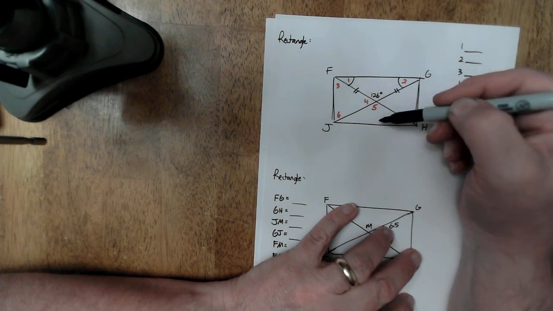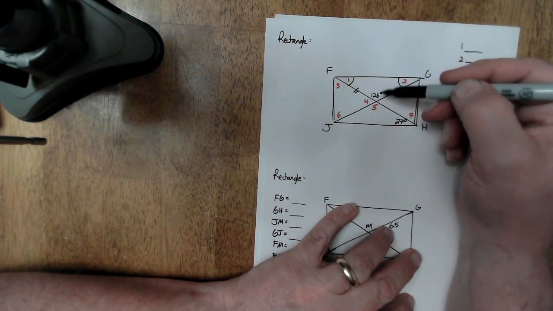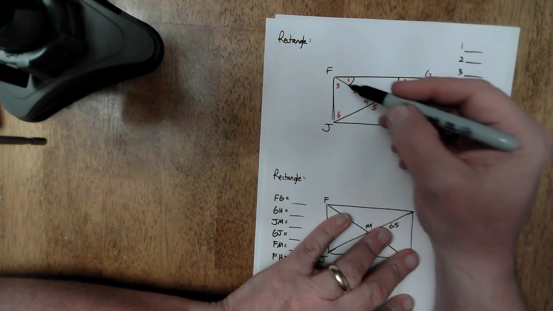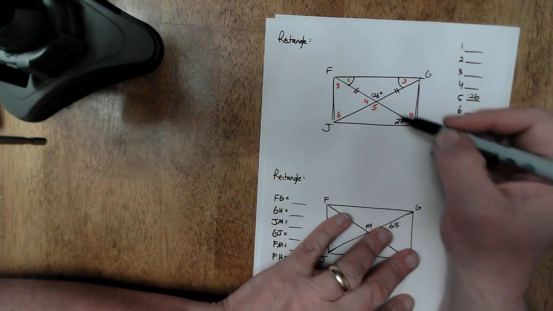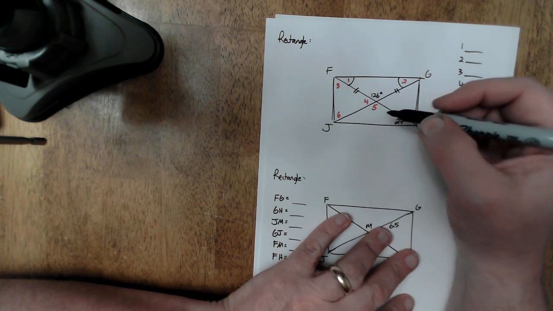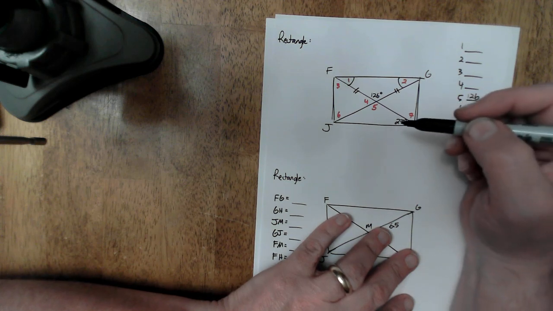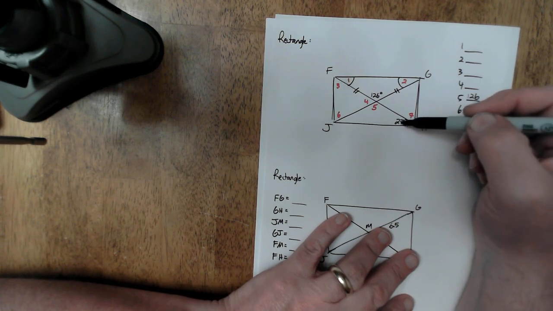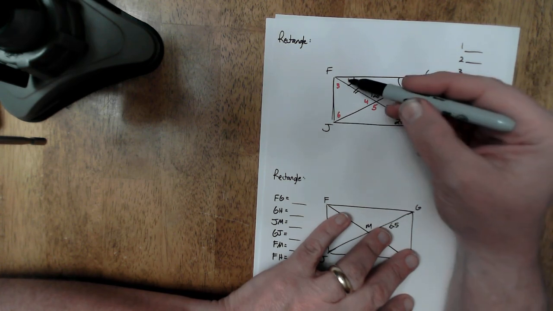I also know on the other side, the vertical angle relationship, and these are parallel, so we have this same relationship. So these two triangles, the top triangle and the bottom triangle, are congruent to each other. And with CPCTC, corresponding parts of congruent triangles are congruent. That means this angle over here and this one over here are the same as these angles here.